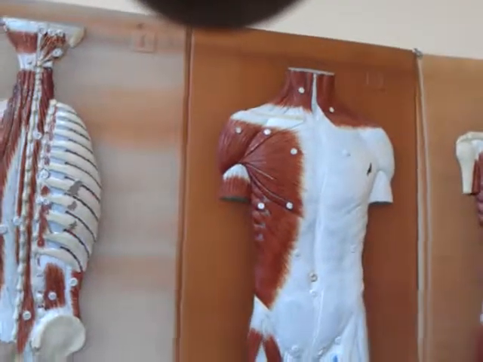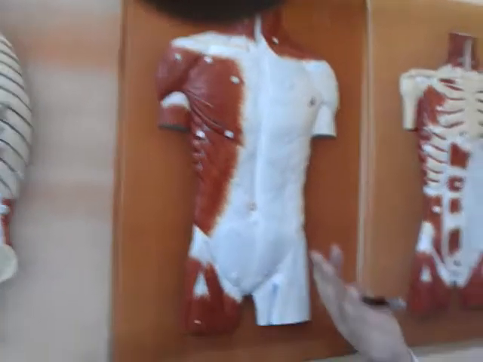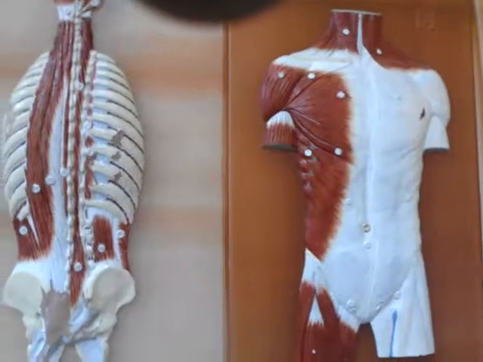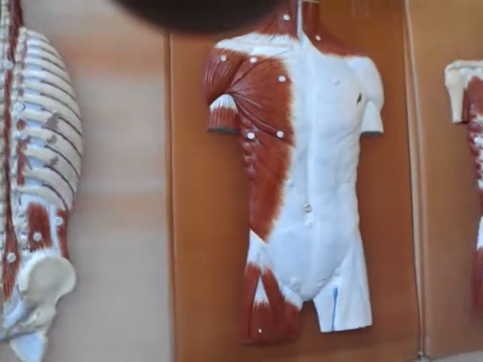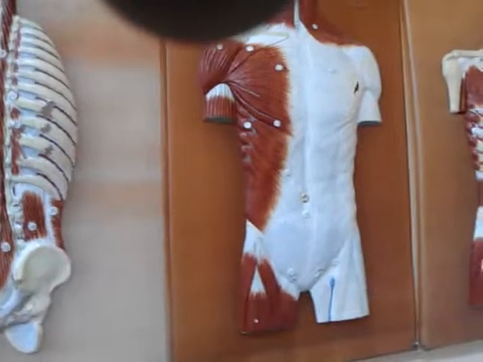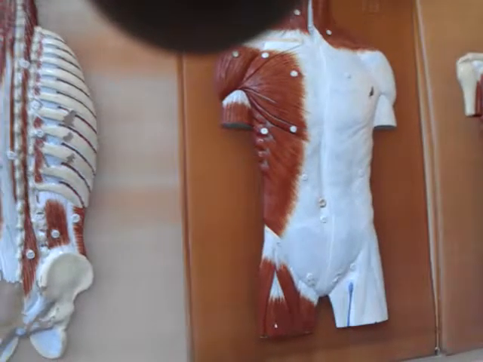And the last fascia, fascia endothoracica, is inside the thoracic cage, covers ribs and internal muscles of the chest, and superiorly covers diaphragm. That is all. Muscles and fascia of the chest and diaphragm. Thank you.